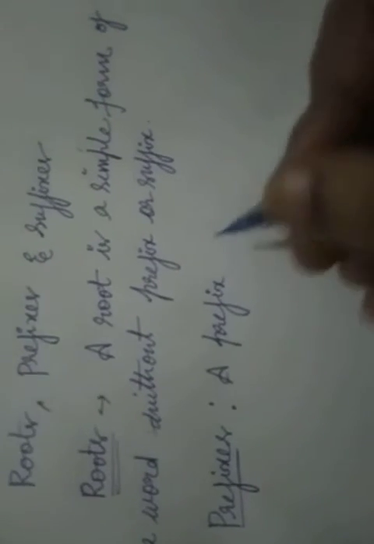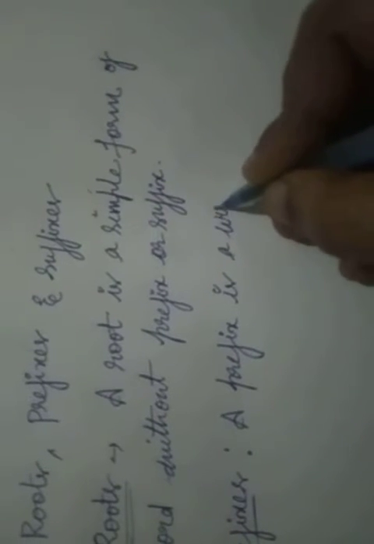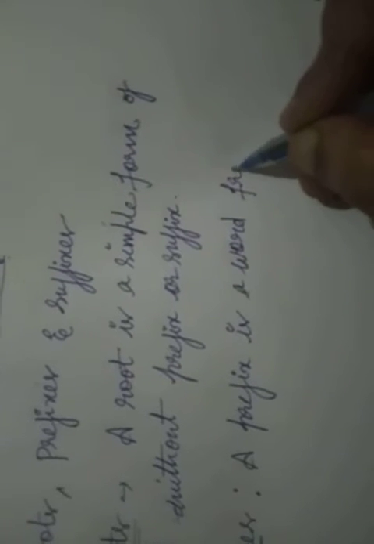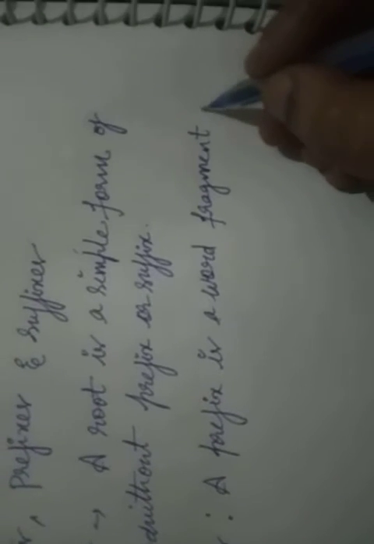A prefix is a word fragment added in front of a word.